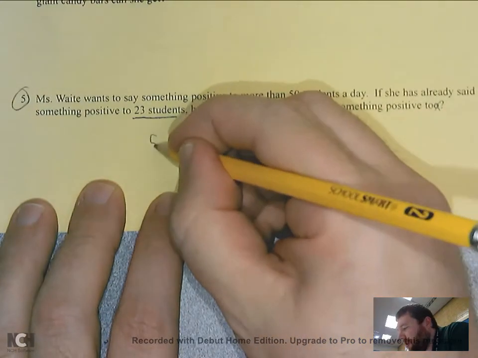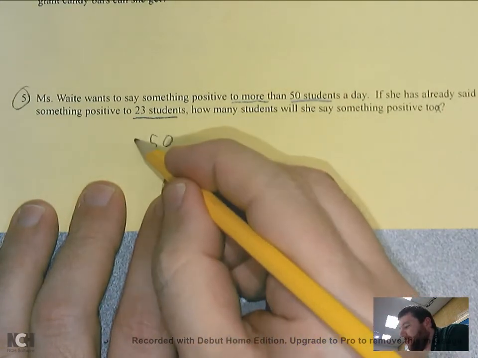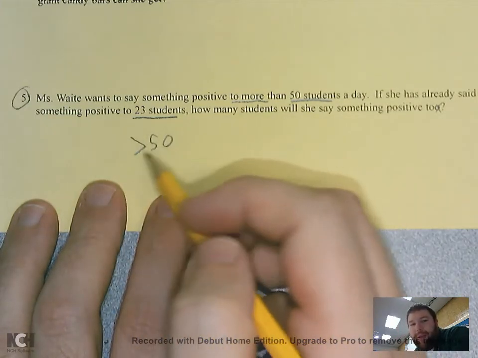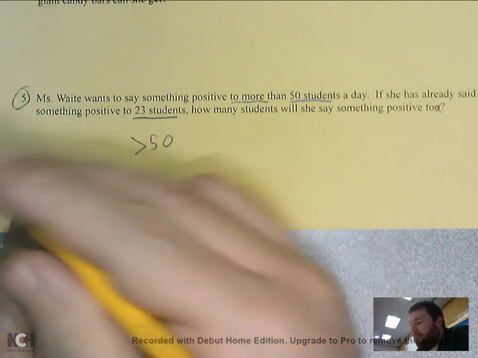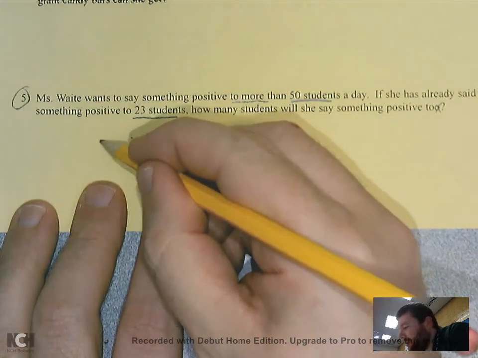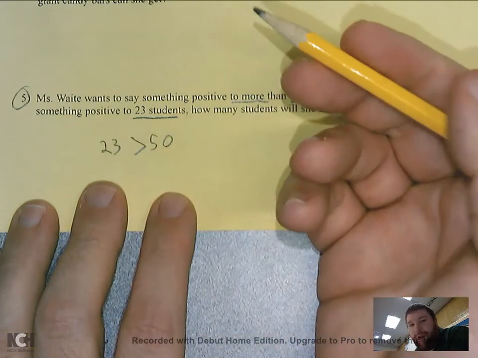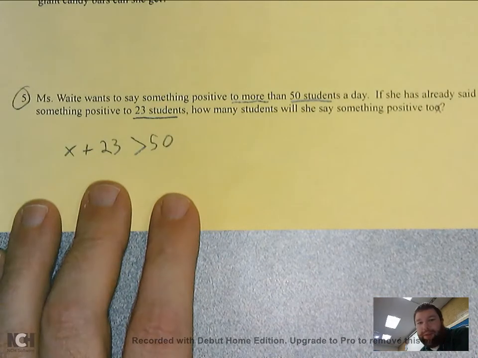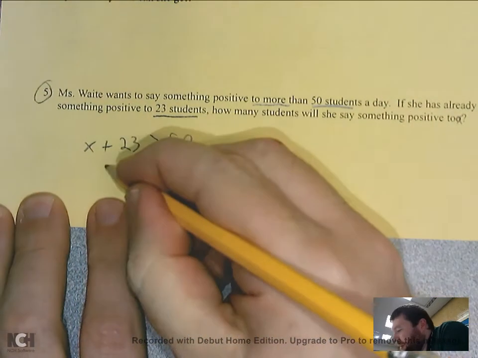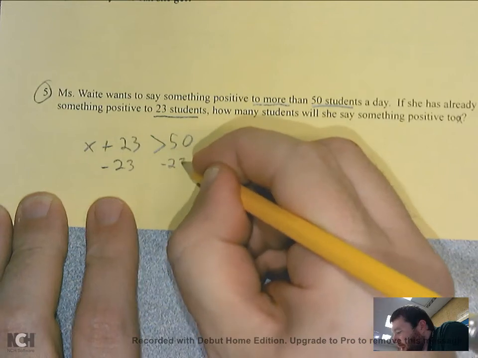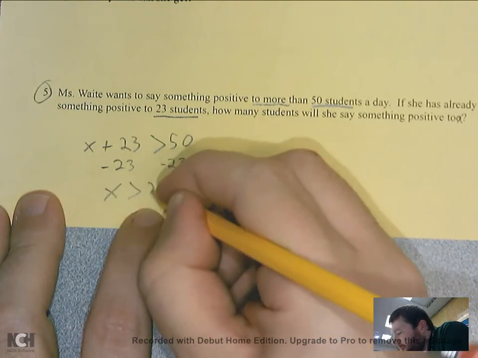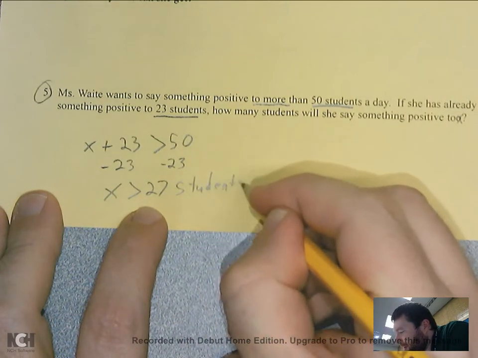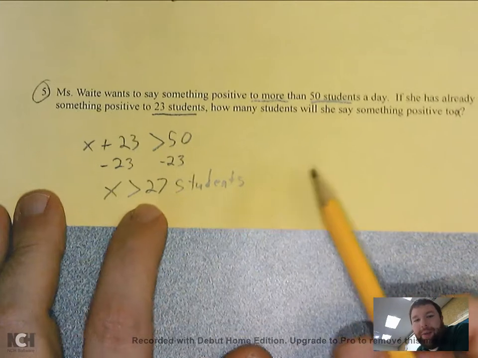So 50 is her goal, right? And she wants to say something more than that. So this side needs to be bigger, right? Because that has to be the less than side, because she wants more than that. She has already said it to 23, and however many students are left is what I don't know, right? So that's going to be my x, the remaining students. So this is just a one-stepper, right? You minus the 23, and she's going to say it to more than 27 students. Okay? So she's going to do more than 27 students is what she's going to say.